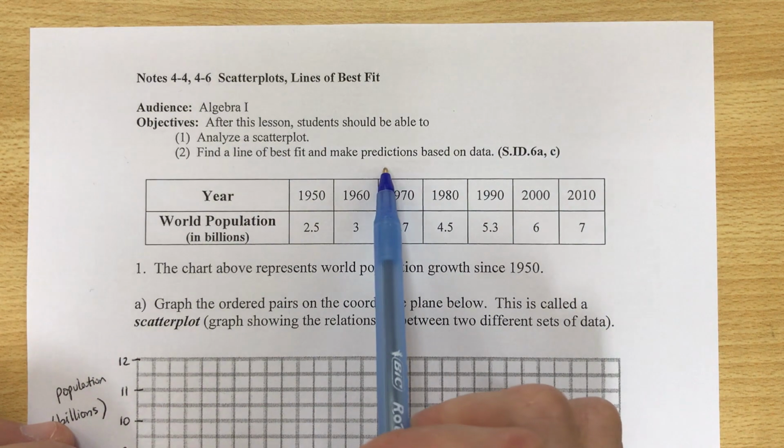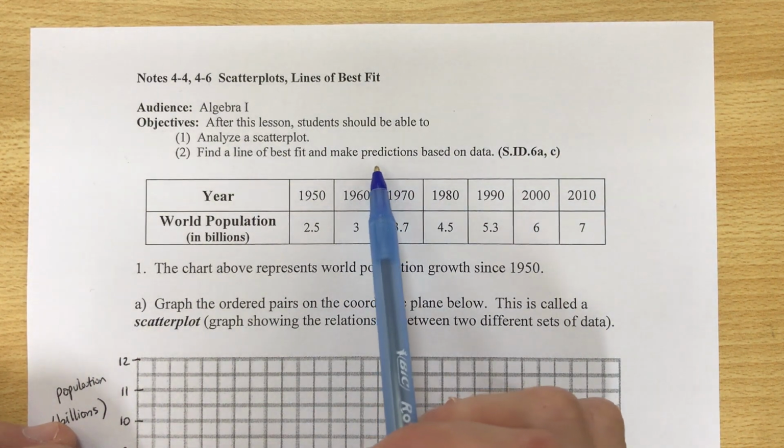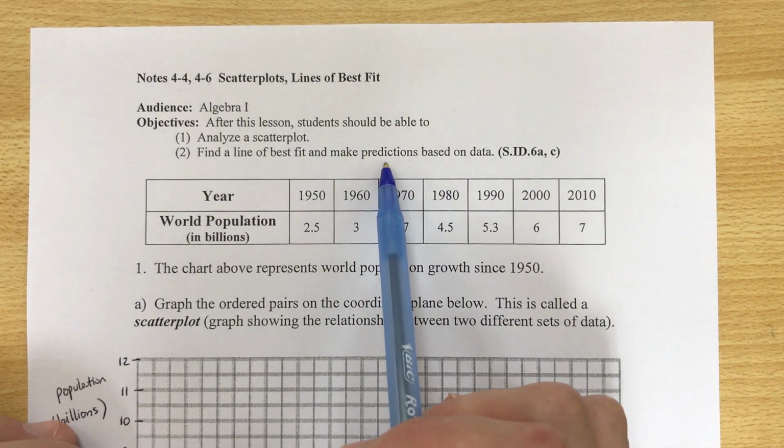And before we begin, let me give you your joke of the day. Why did the student eat his homework? Because the teacher told him it was a piece of cake. Get it? Piece of cake?